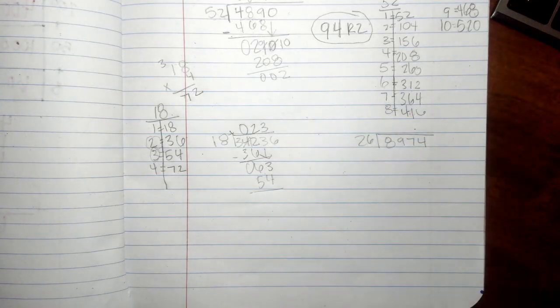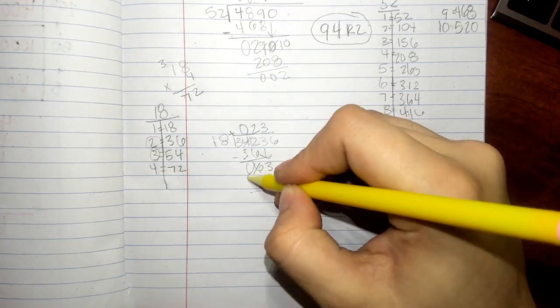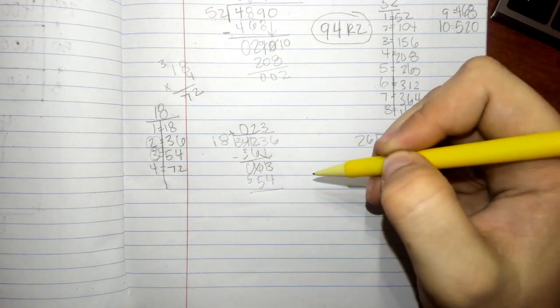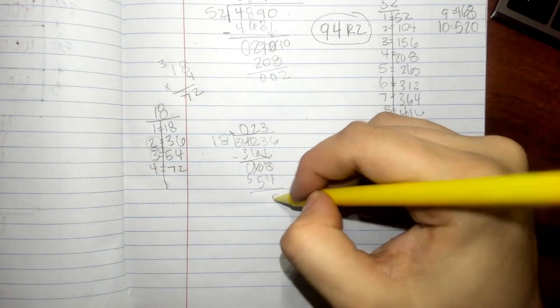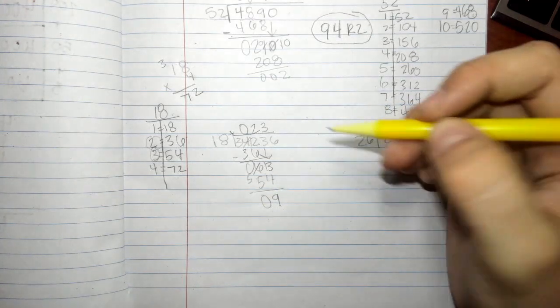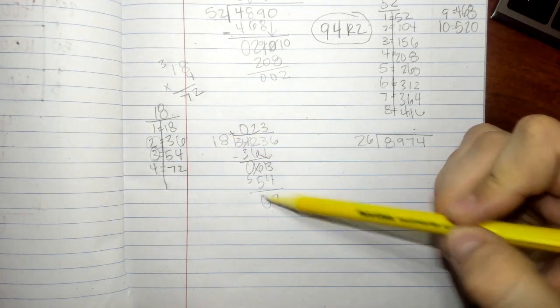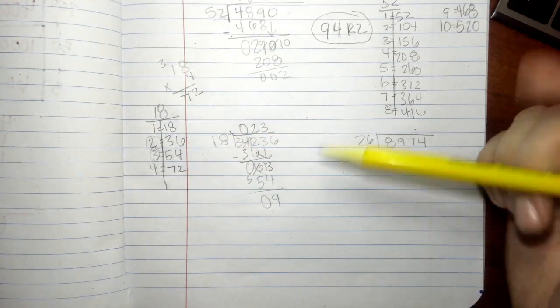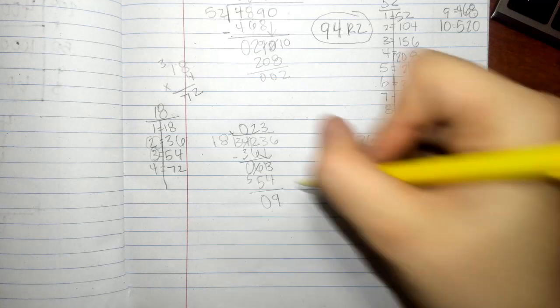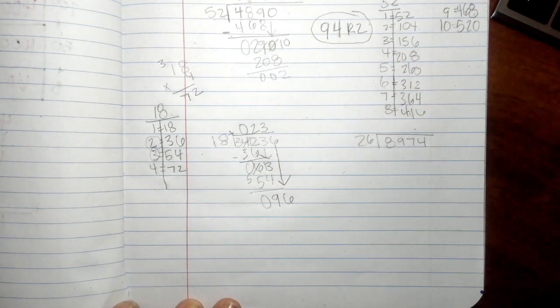And same thing as last time, I'm not going to be able to do that subtraction, so I'm going to have to regroup. This becomes a 5, that becomes a 13. 13 minus 4 is 9, and 5 minus 5 is 0. Once again, I can use this chance to check myself. 9 is less than 18, so I know I'm doing it right. And I'm not quite finished yet because I have one more number to bring all the way down. So now I have 96.